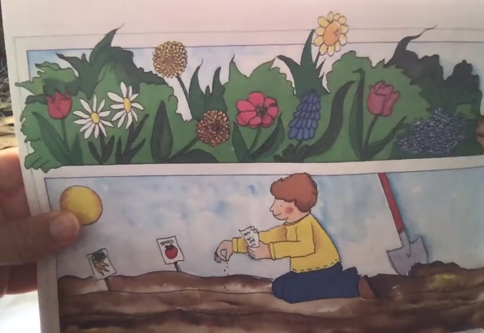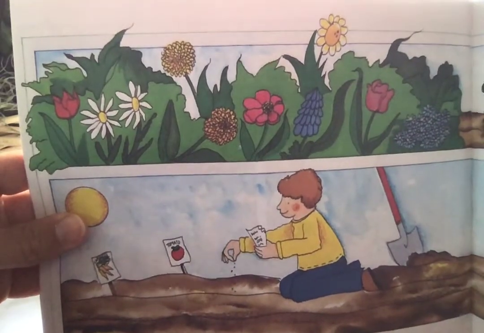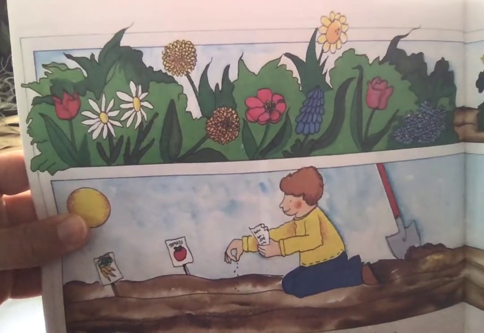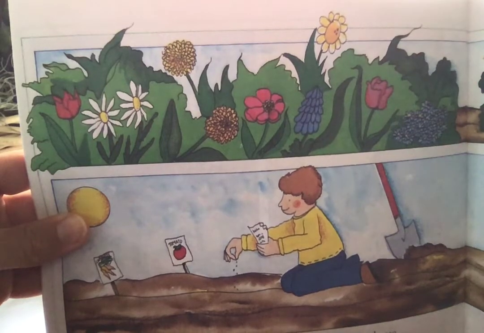A flower bed or vegetable garden is beautiful. Seeds are planted to grow in the gardens. The seeds come in small envelopes or boxes.